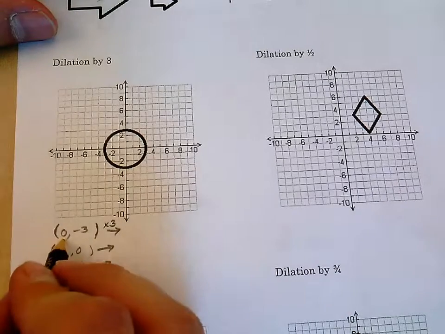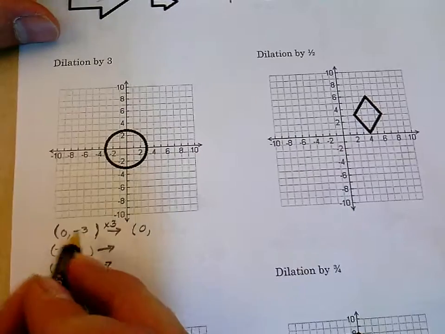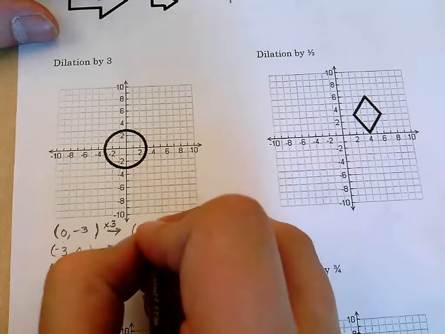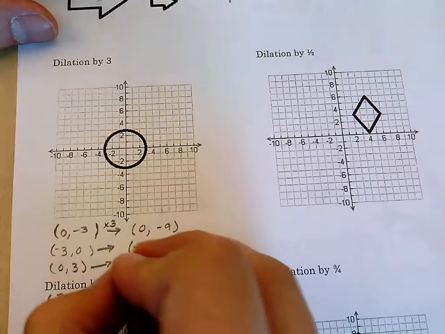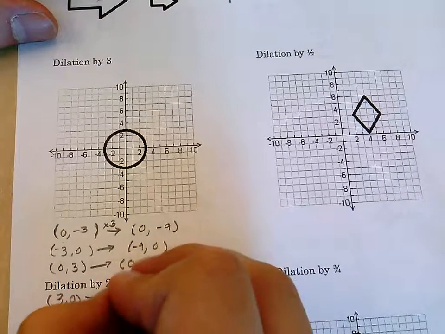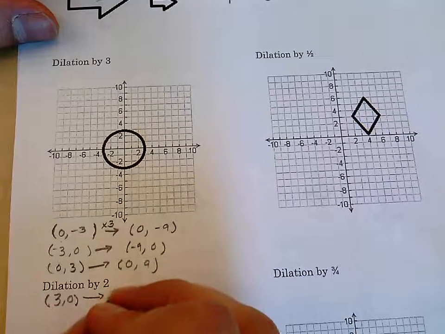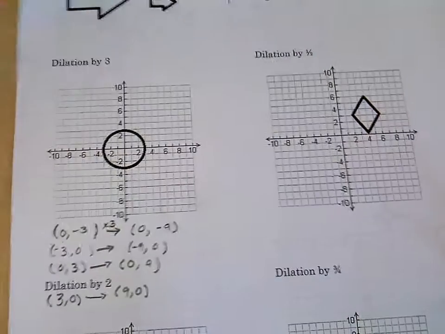So first we're going to take this 0 and multiply it by 3. Anything times 0 is still 0. This -3, we're going to multiply it by 3 and get -9. This -3, we're going to do the same, get another -9. 0, get 0, 9, and then get 9, 0 again. Okay?